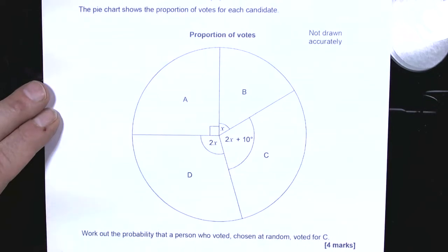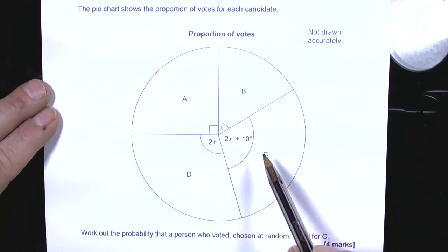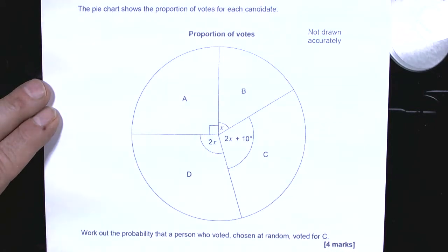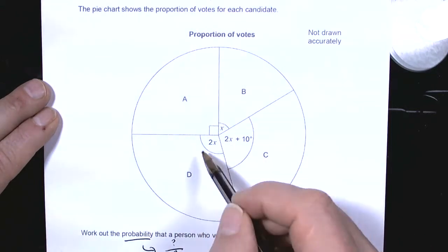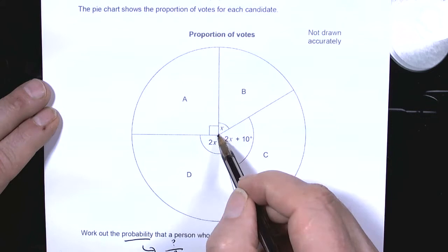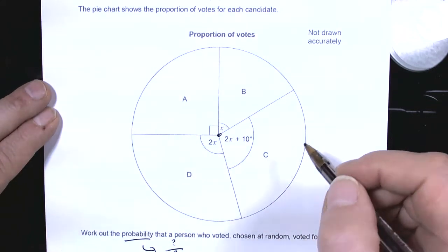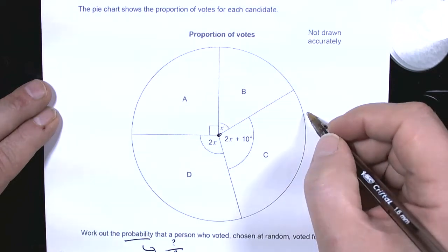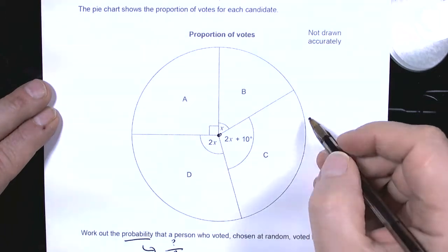Okay, so this next question talks about a pie chart, and it's telling us the proportion for each candidate, and it's asking us to work out the probability. Well, we know that technically means you want a fraction, so therefore we need a total, and we're just told about proportions, so we must recognise that this is around a circle, angles around a point, 360. We've got x's all over the place, so it's shouting out at us to make an equation to find x. Because we need to know what proportion of the pie chart is each sector.